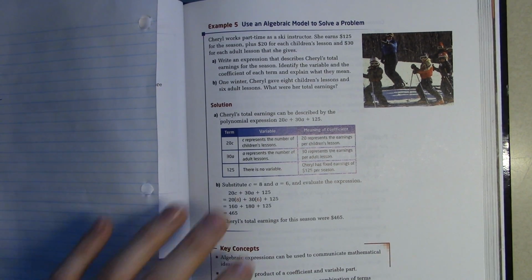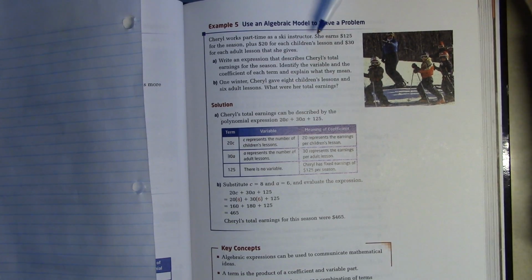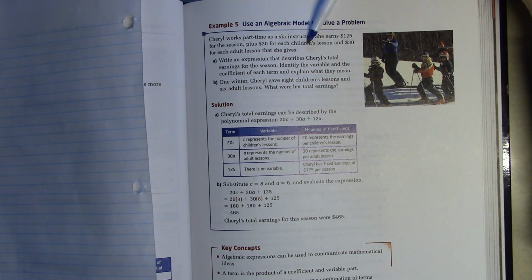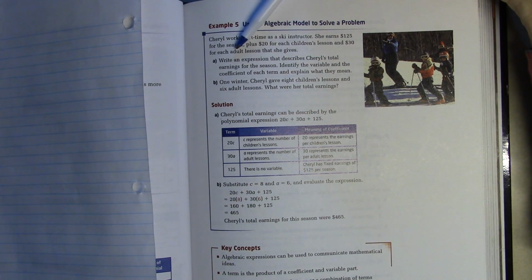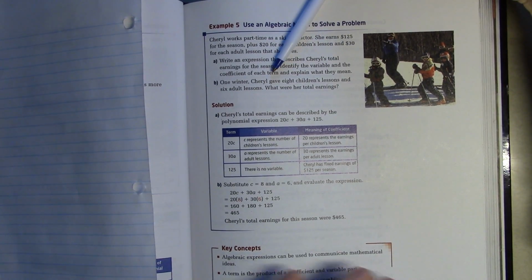All right, last question here. It says Cheryl works part-time as a ski instructor. She earns $125 for the season plus $20 for each children's lesson and $30 for each adult lesson that she gives. Write an expression that describes Cheryl's total earnings for the season. Identify the variables and the coefficients of each term.